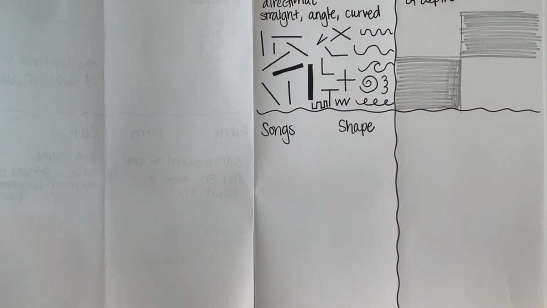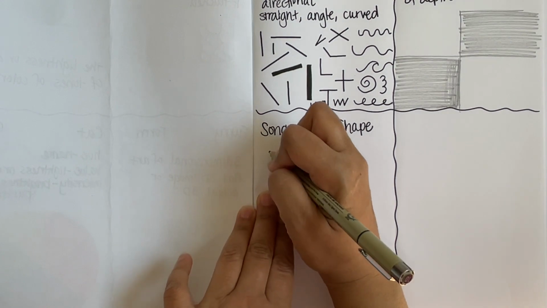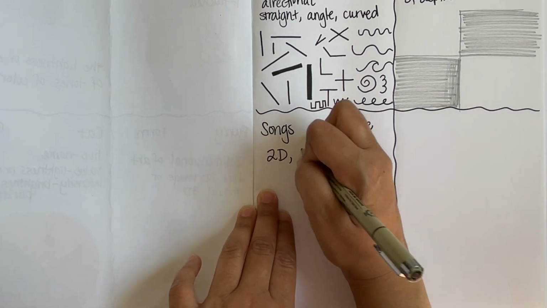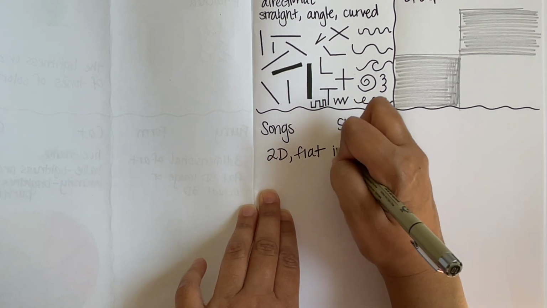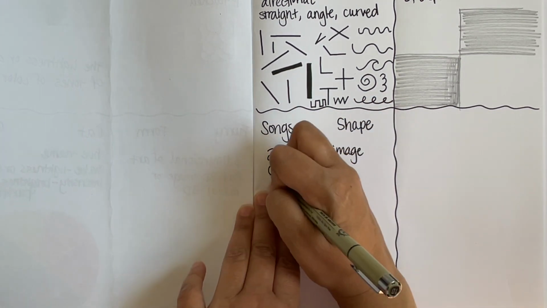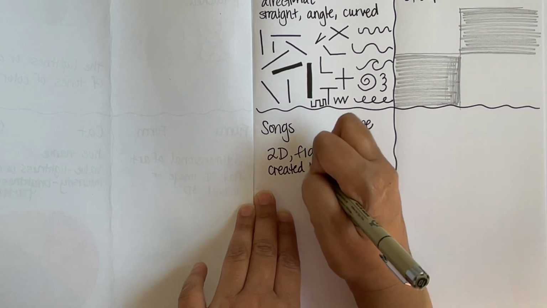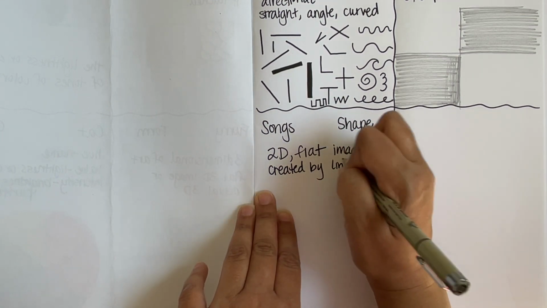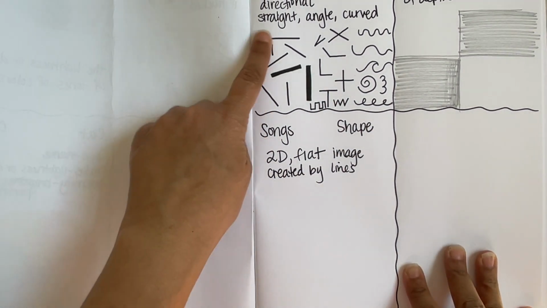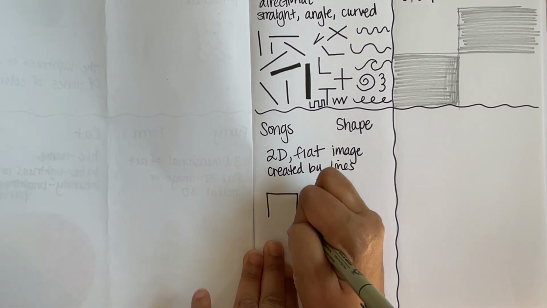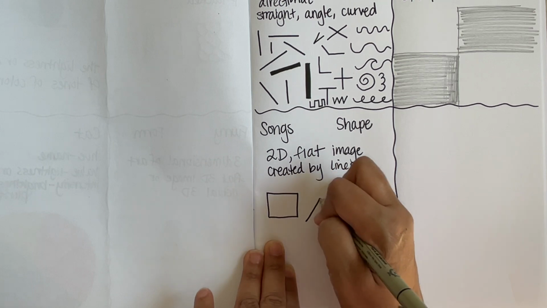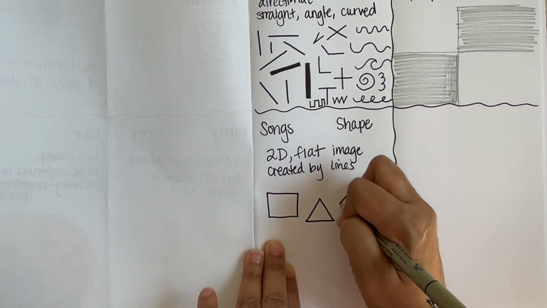Okay, last one is shape. It is a 2D flat image created by lines. So if I were to take straight lines and connect them, I am creating geometric shapes.